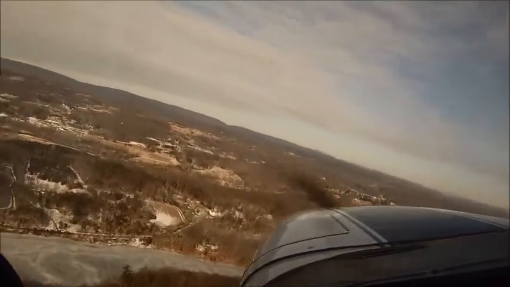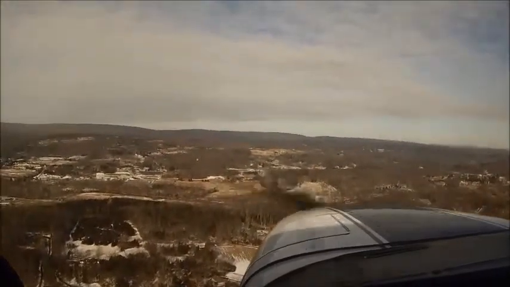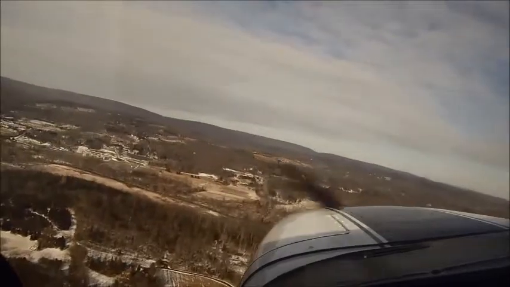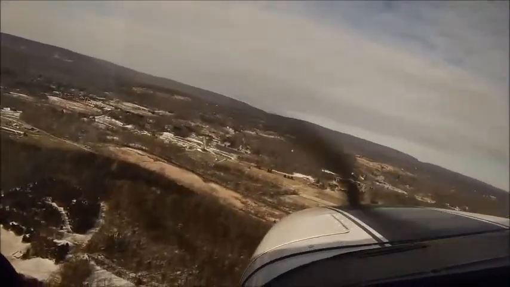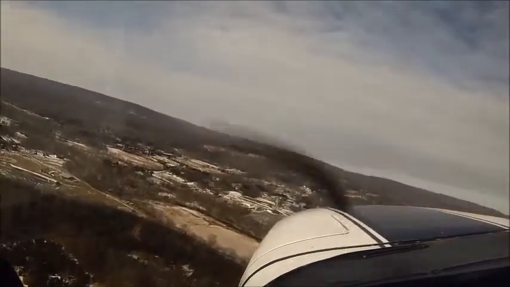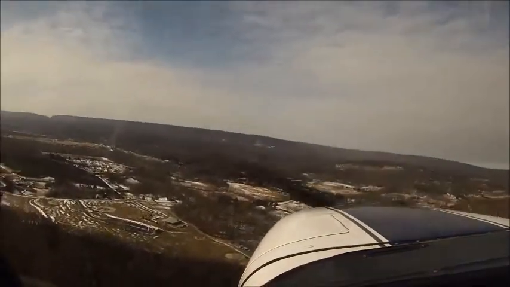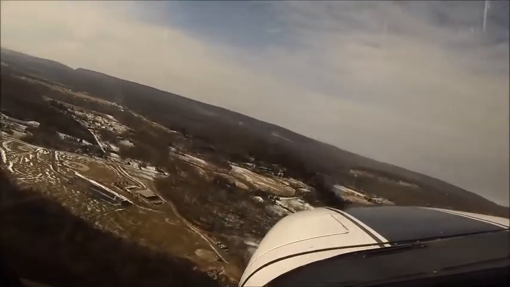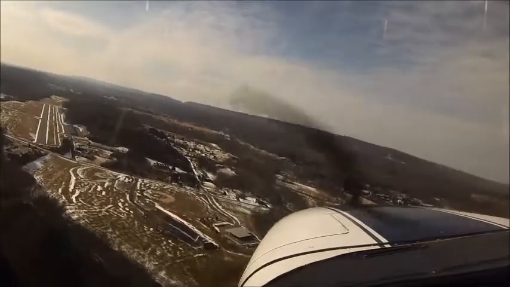Blairstown traffic, Skyhawk left base, simulated engine out to 25 Blairstown. How you looking? I'm looking a little high. Okay, start dumping flaps then. Best glide. Best glide. 65, not 55. 65.